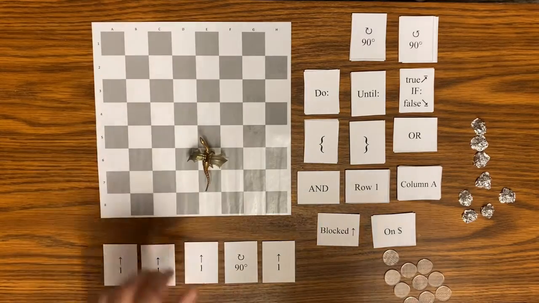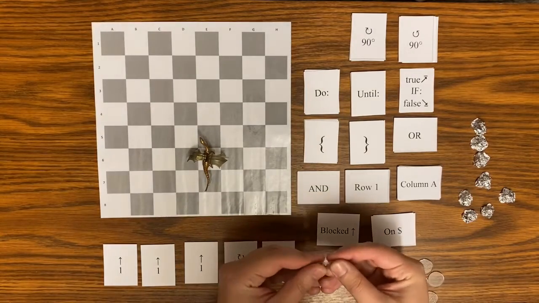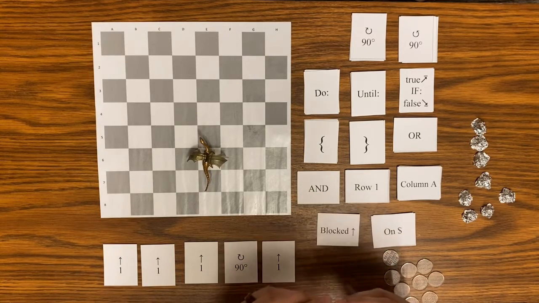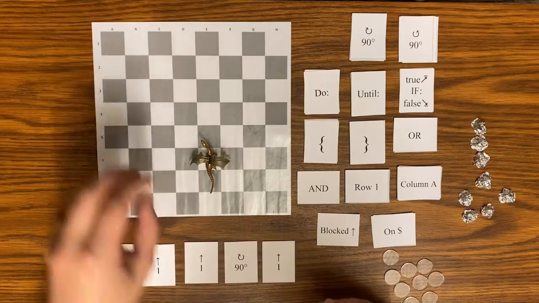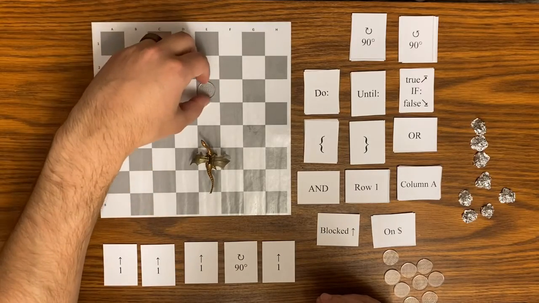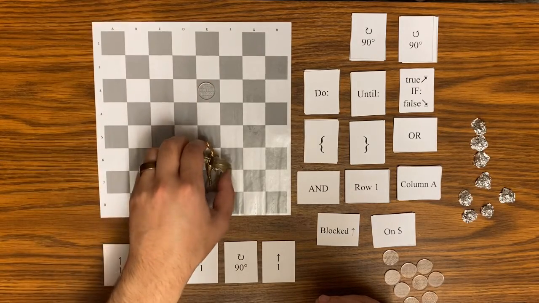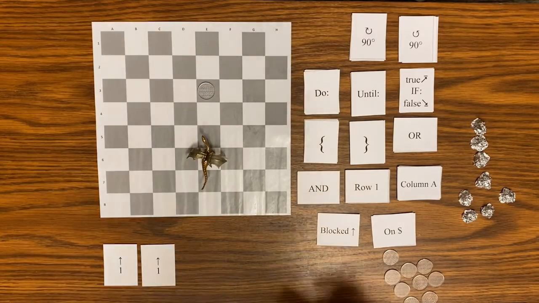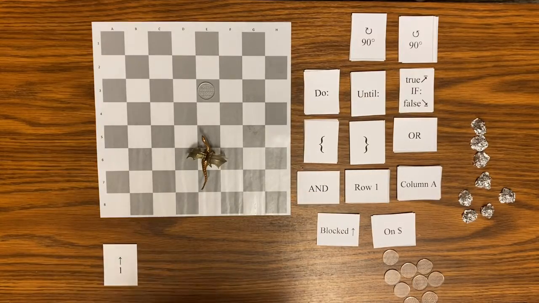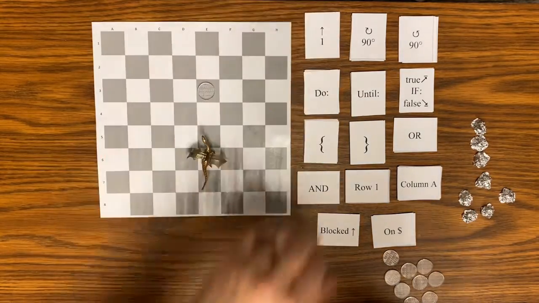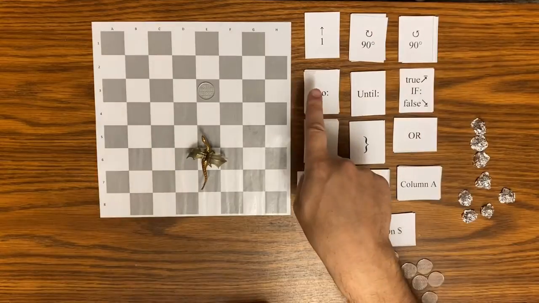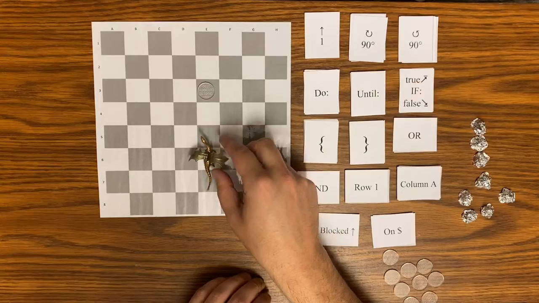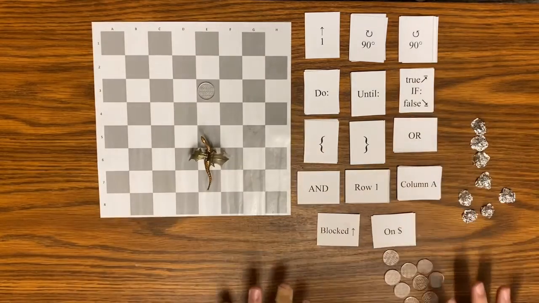Now, the whole goal is to navigate around the board and collect these coins. Each of the little puzzles provided is going to have a starting location and a goal. So for this one, the goal simply starts on E3, and we have to make him navigate forward 3. For some of your other ones, it's going to be a little bit more complex, and that's where all these other cards come in. So let me explain what some of these other cards do. We obviously have the first 3, which are move forward 1, rotate clockwise, and rotate counterclockwise. But then we also have some of these other kind of strange looking ones.